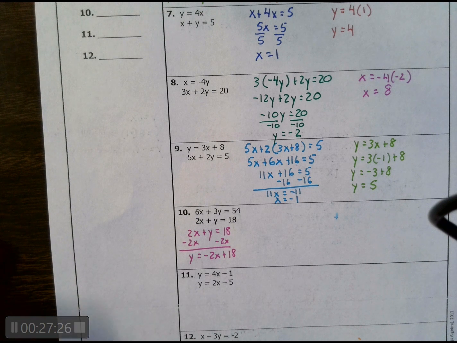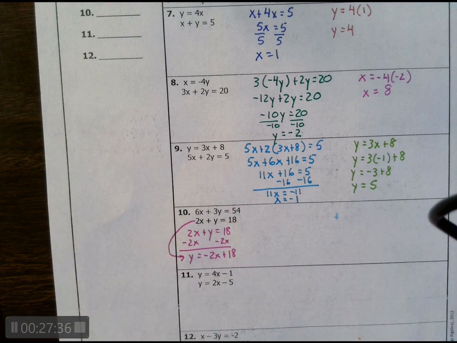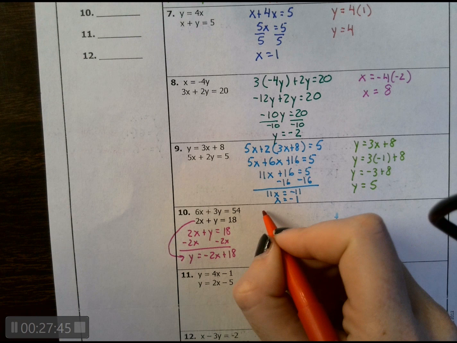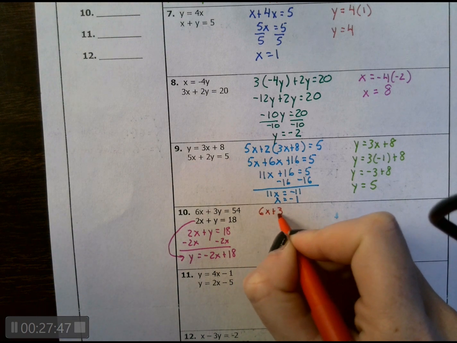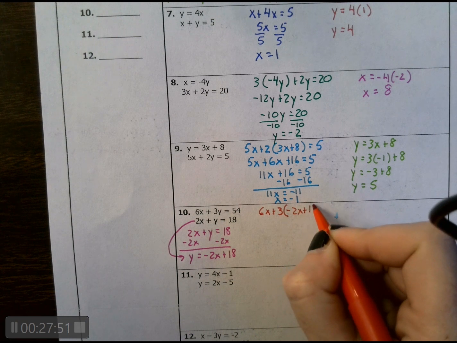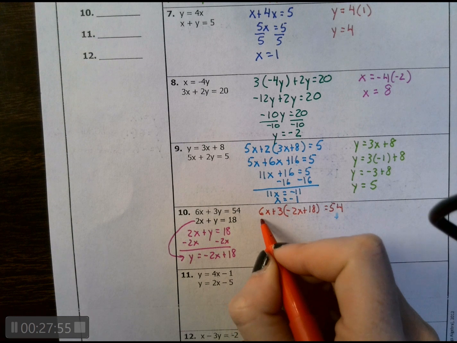For step 2, we are going to use our, whoops, hold on. Forgot to do our arrows so that we know which equation we used. So we're going to use our other equation, this one, and we're going to substitute in this everywhere we see a y. So 6x plus 3, so negative 2x plus 18 equals 54.